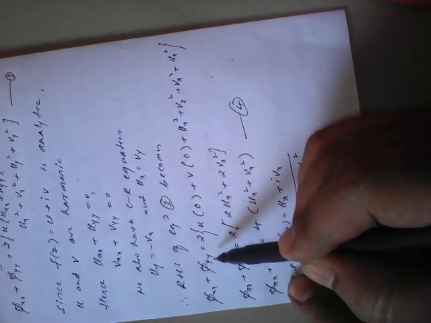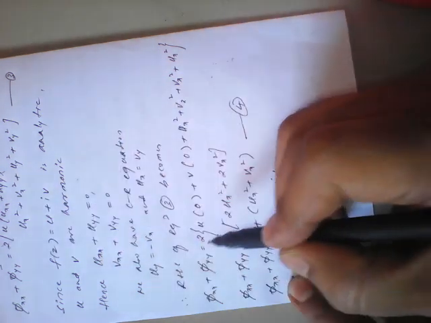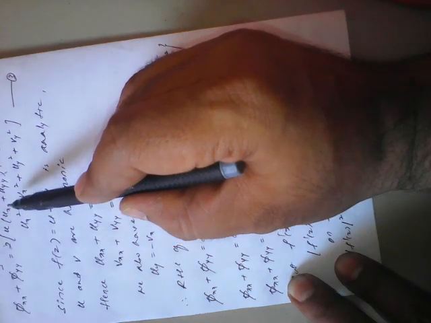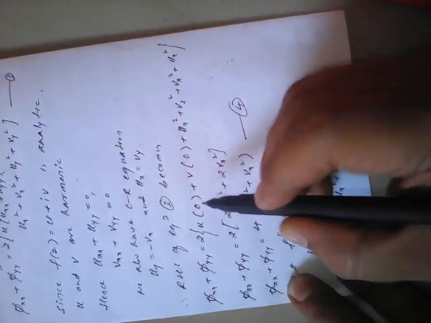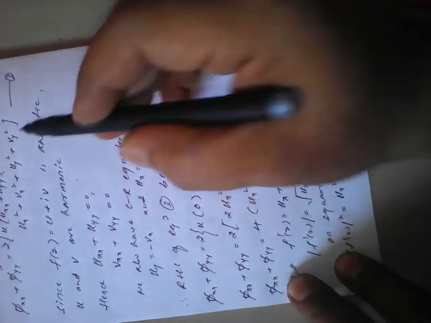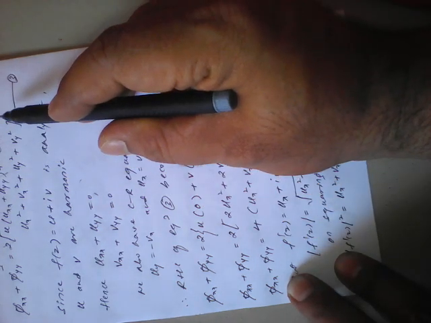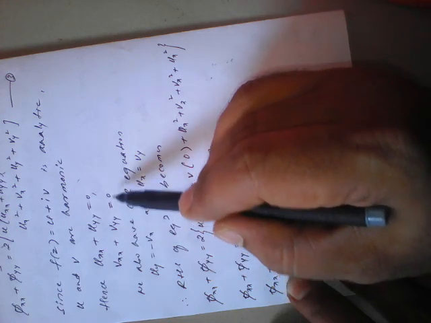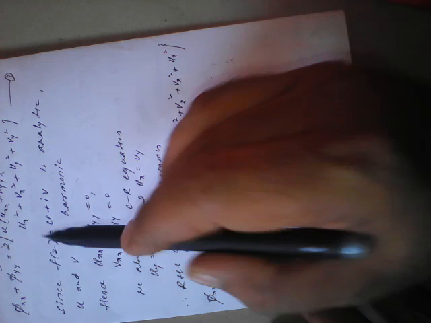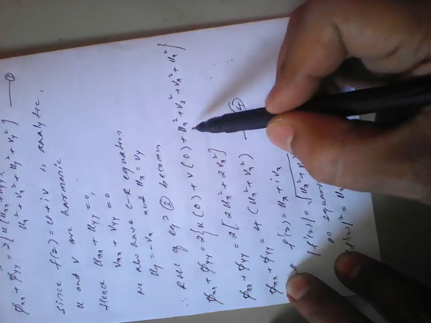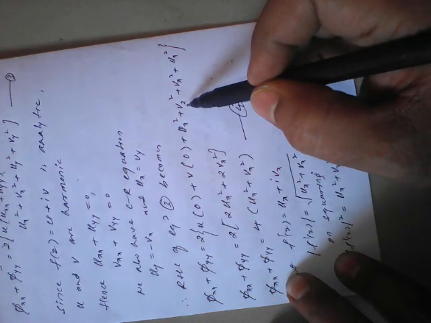Our equation number 3 is: left hand side phi x x plus phi y y is equal to 2 as it is, bracket u into bracket of u x x plus u y y, which according to the harmonic condition we can make 0, plus second v times v x x plus v y y, which according to harmonic is also 0, so we'll write v into 0, plus this u x square as it is, v x square as it is, fine.